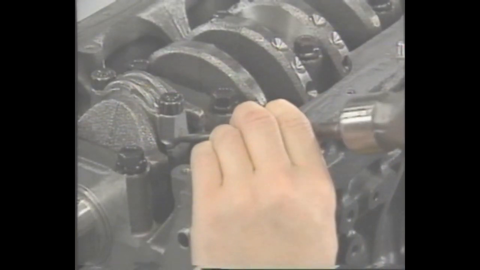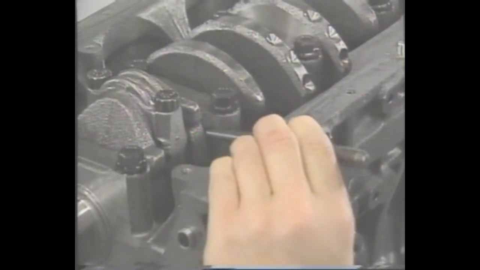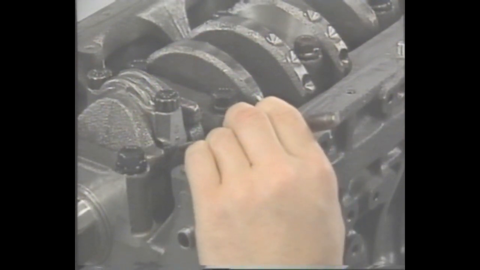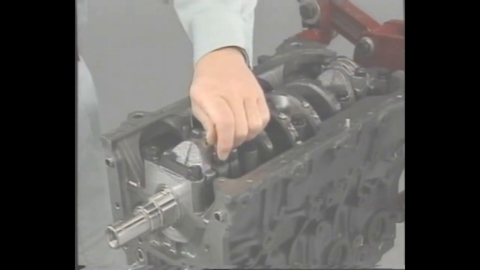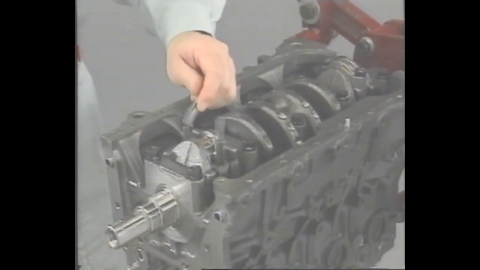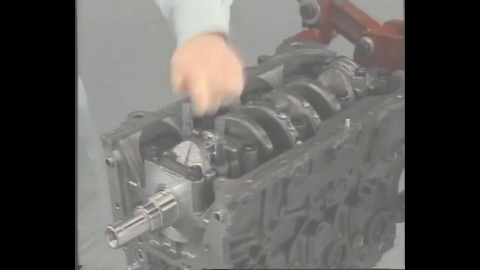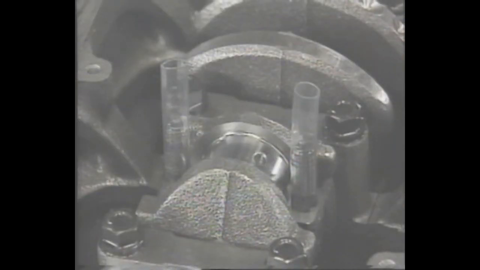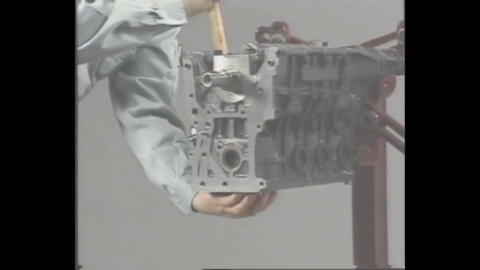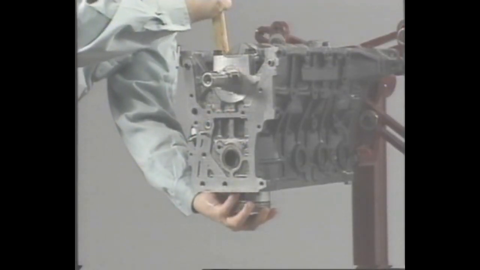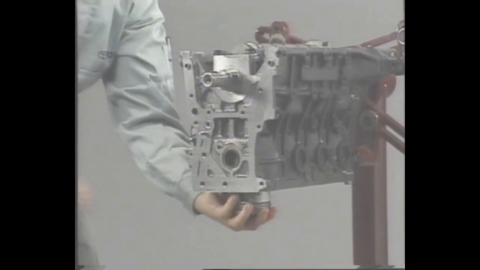Before disassembling the cylinder block, stamp a match mark on each connecting rod and bearing cap. For example, stamp 1 mark on the number 1 connecting rod and bearing cap, 2 marks on the number 2 connecting rod and bearing cap, and so on. This helps ensure correct reassembly. Remove each bearing cap and place a short vinyl tube on each connecting rod bolt so that bolts do not scratch the cylinder bore surface. Carefully remove the piston and connecting rod assemblies from the cylinder block.